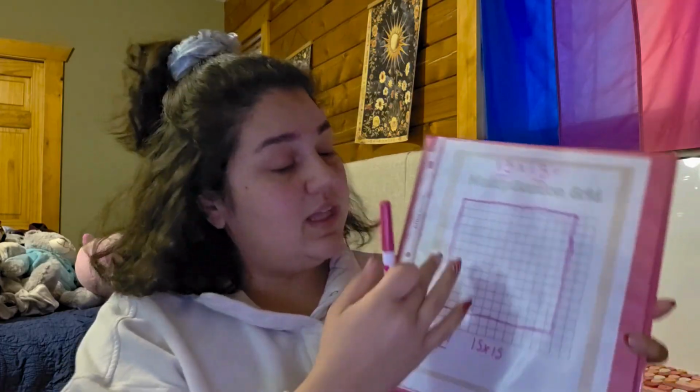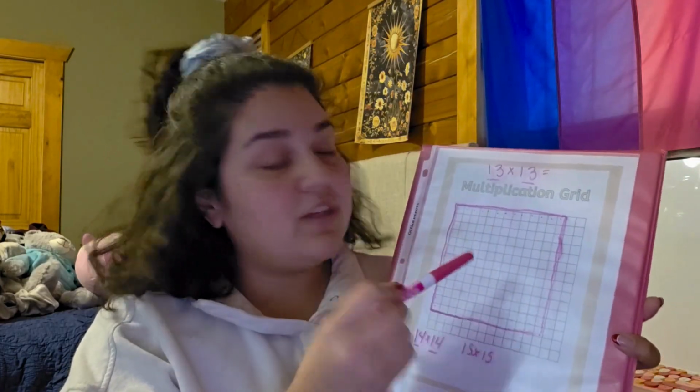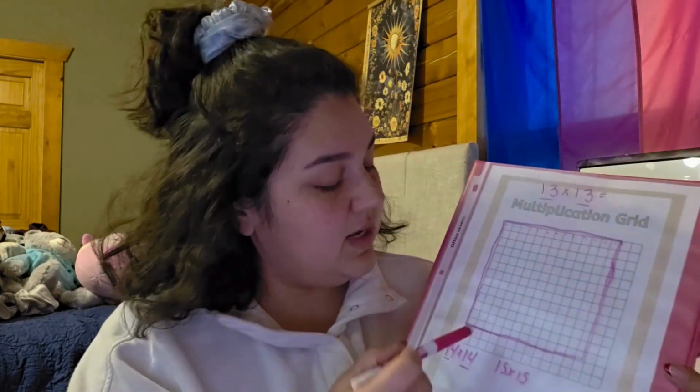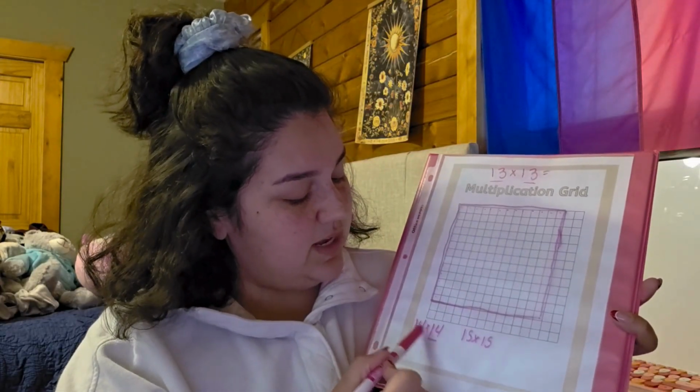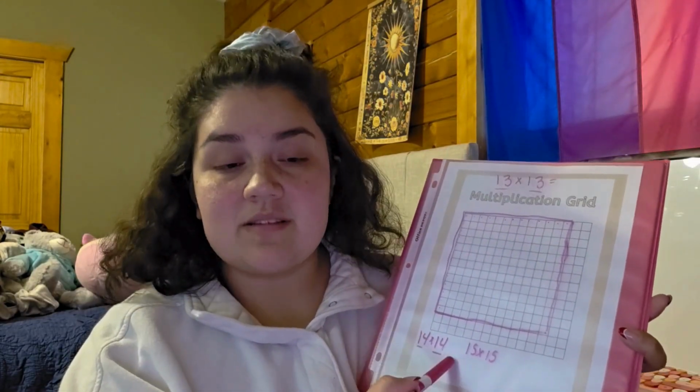A perfect square is when the number of squares across and the number of stacks in our array grid are going to be the same. So that means that the shape we're going to see on our grid is going to be a perfect square. It's not only just going to look like it, but it's going to be a perfect square all the way across. So this is going to happen when it's the same number multiplied by itself.